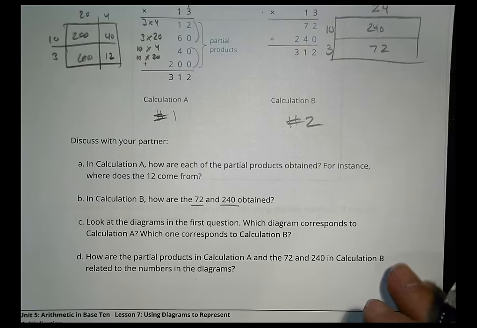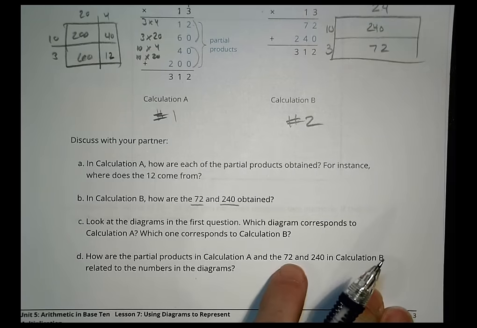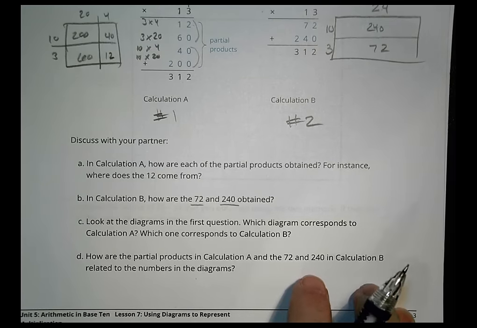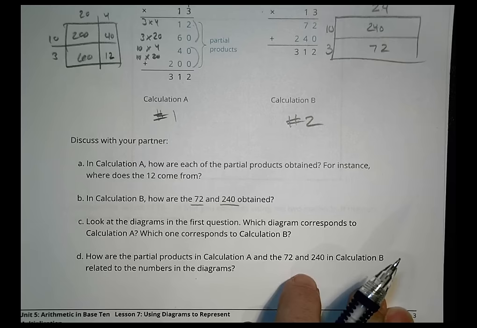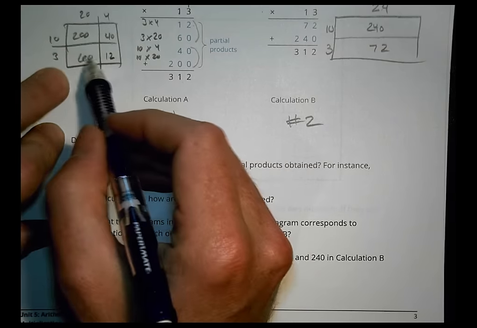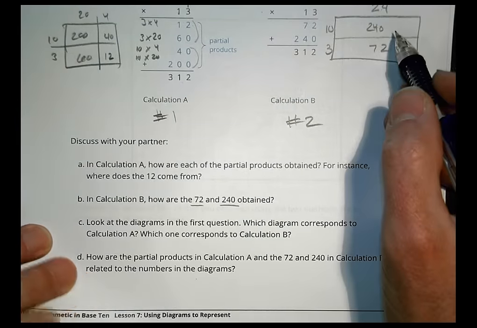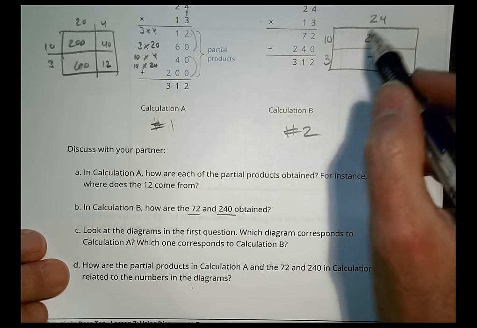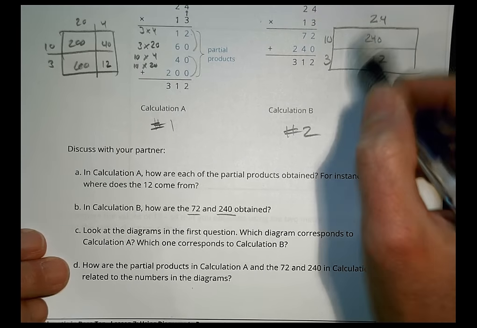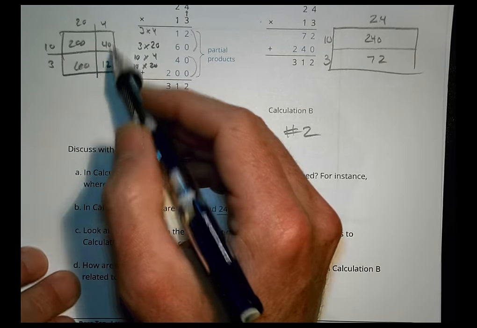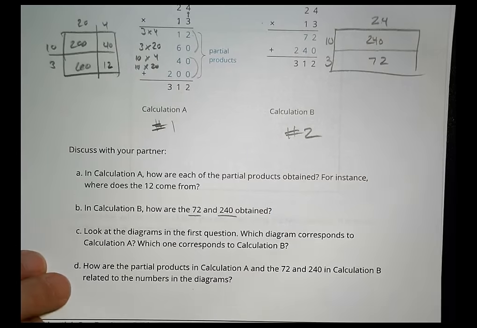So how are the partial products of calculation A and the 72 and 240 in calculation B related to the numbers in the diagram? Well, those numbers are related to the different areas inside of each box. So 240 and 72 are the 2 partial areas there combined to make the whole. And over here, these are the 4 different partial areas combined to make the whole there as well.